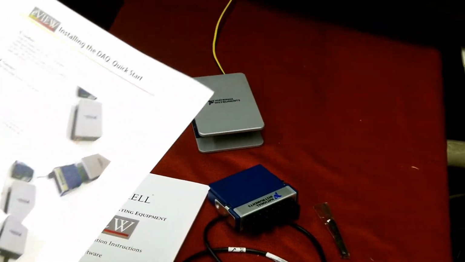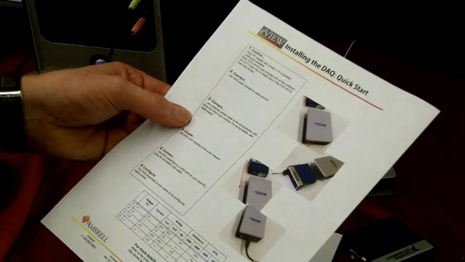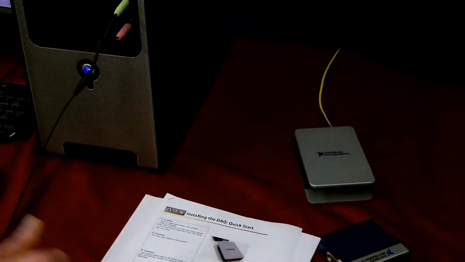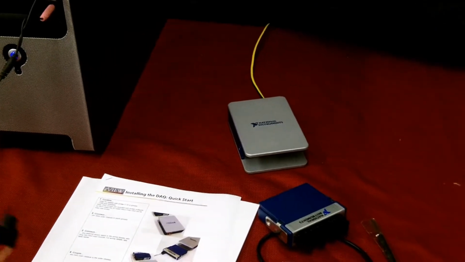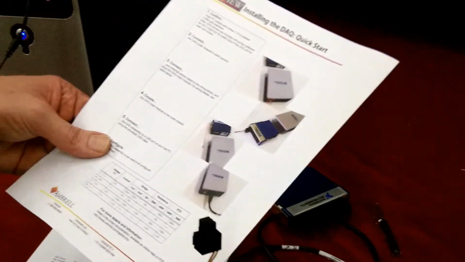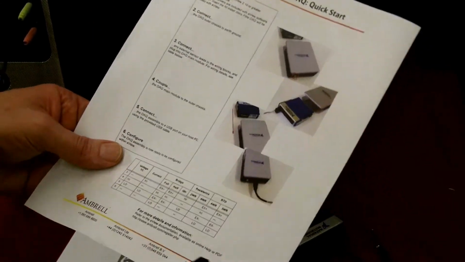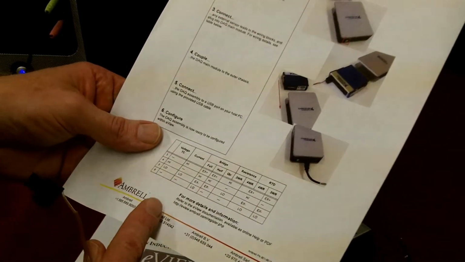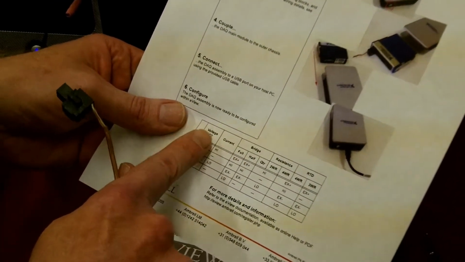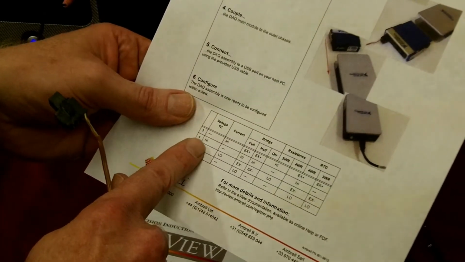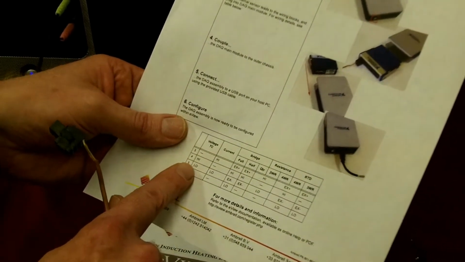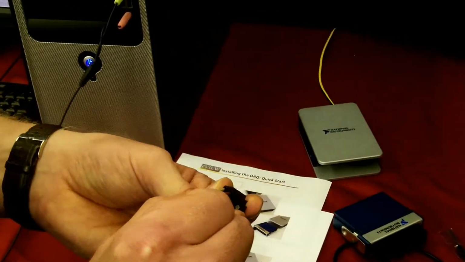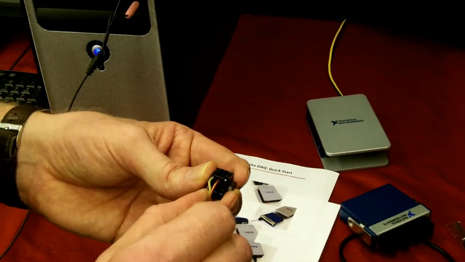And the next thing we need to do, step 3, is to connect the sensor wiring to the terminal blocks. In our case, we're going to be monitoring a thermocouple. And different signals connect to different terminals in the terminal block. If we look at the chart on the Quick Start Guide, under voltage and thermocouples, we see that the high signal from the thermocouple connects to terminal 4, and the low signal from the thermocouple connects to terminal 5. So we connect the wires to the terminal block.